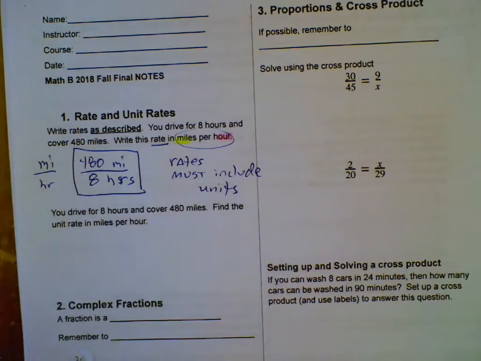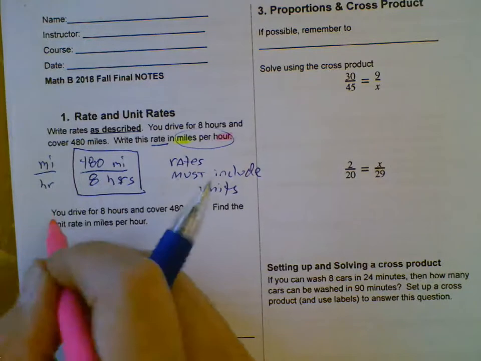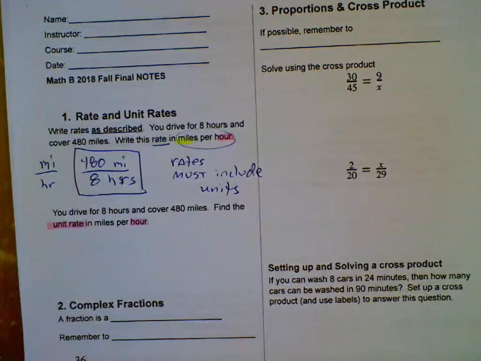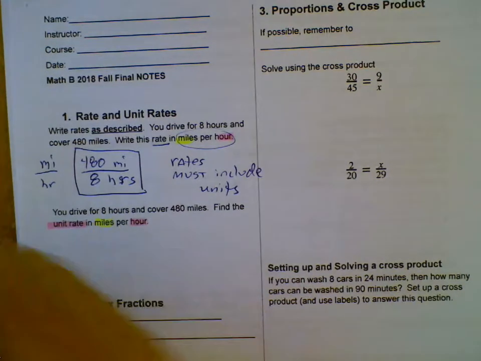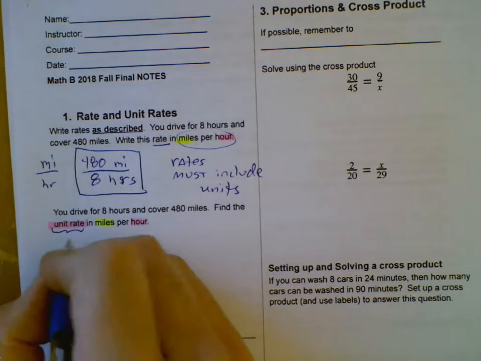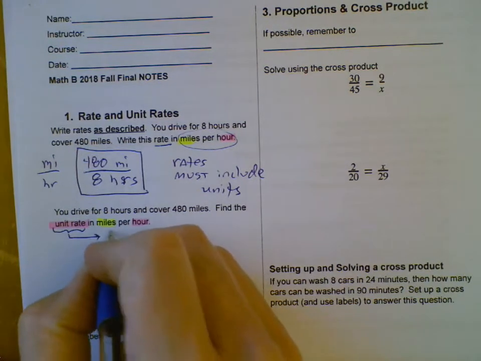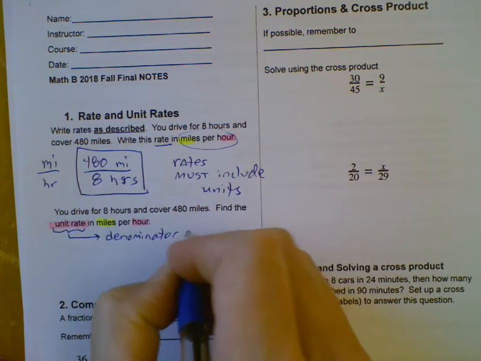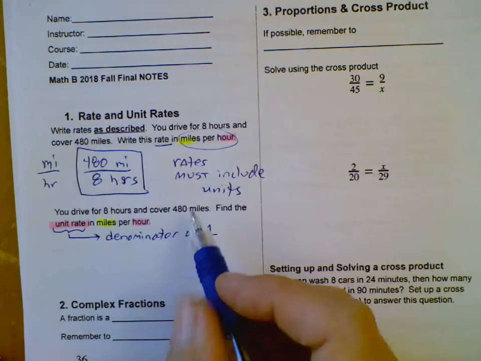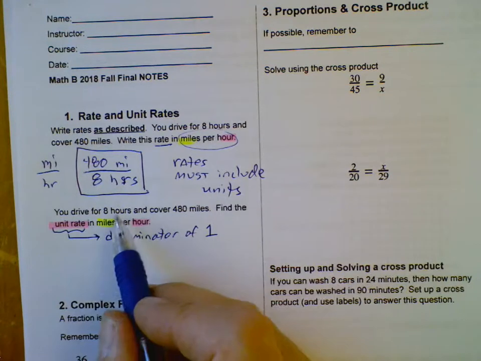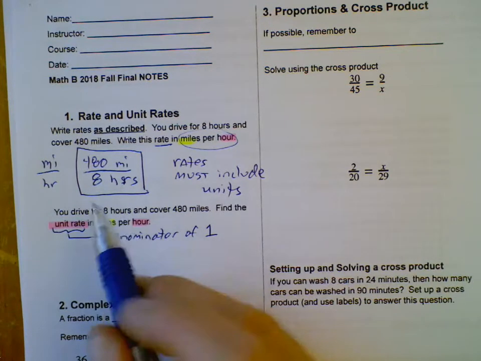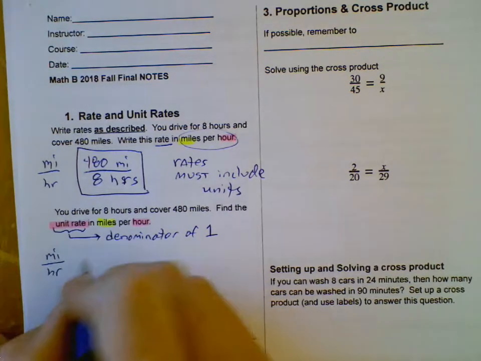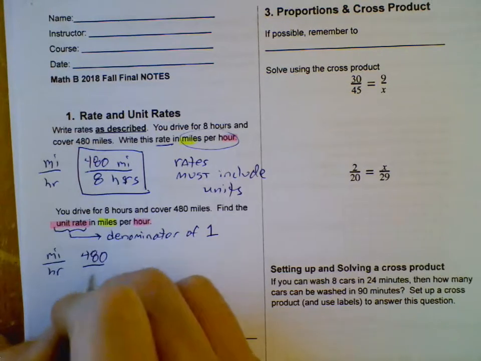Find the unit rate. So the unit rate, remember, a unit rate in miles per hour. So there's our hours again, in miles. So remember a unit rate has a denominator of 1. So I don't want to know how many miles were done in 8 hours. I want to know how many miles were covered in 1 hour. So again, the rate is in miles per hour. I have 480 miles in 8 hours.